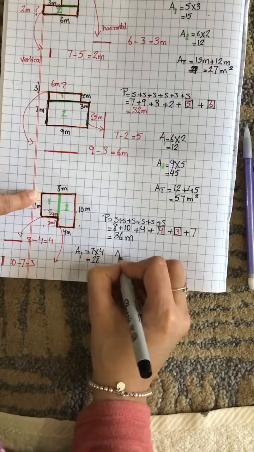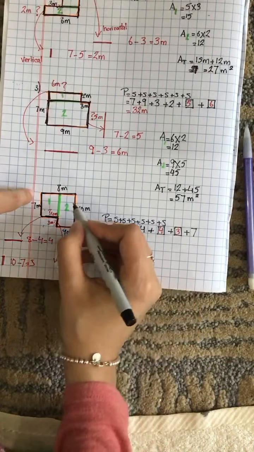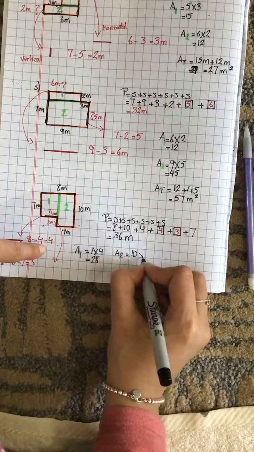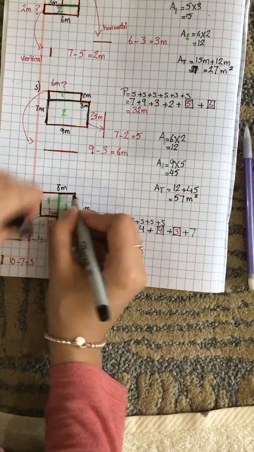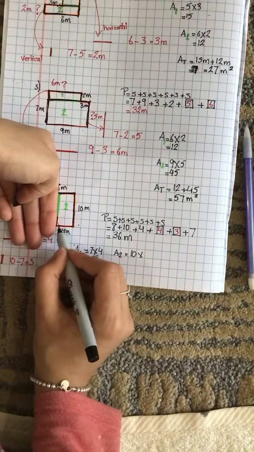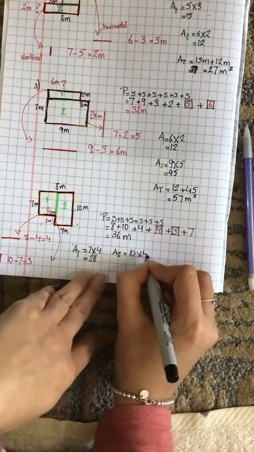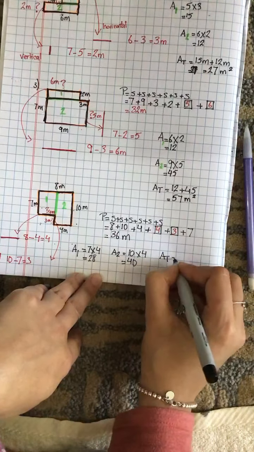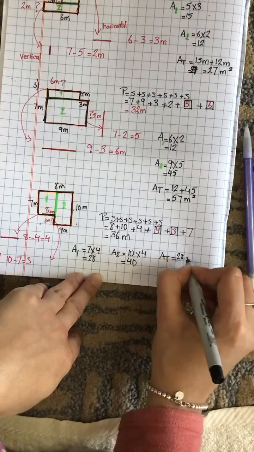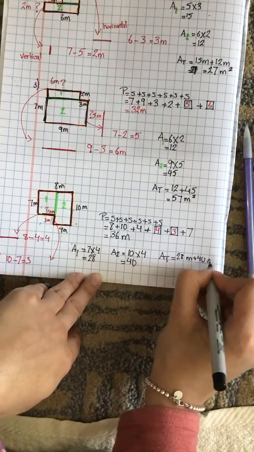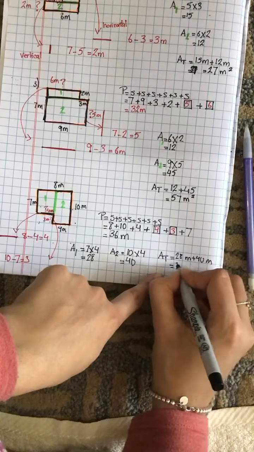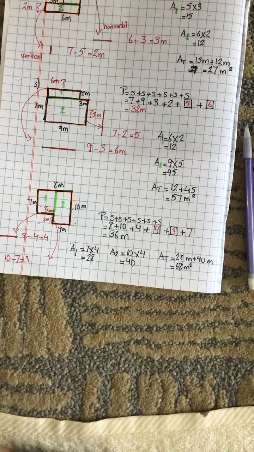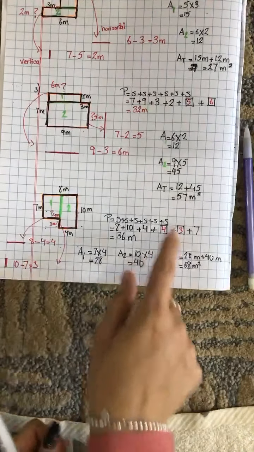28. Area for shape number 2 is the length, which is 10, times the width. I only want this much, right? Pretend like 1 is in there. I only want this much. So it's not 8, it's only 4. So it's 40. So area total is 28 meters plus 40 meters is equal to 68 meters squared. There we go. So that's how we can do perimeter and area of that last one.